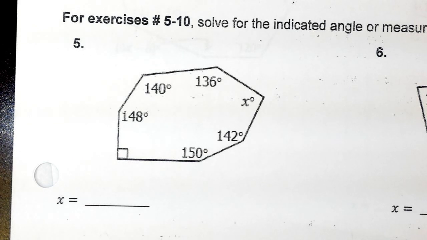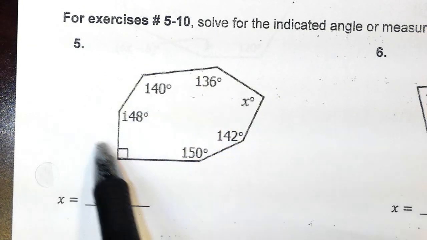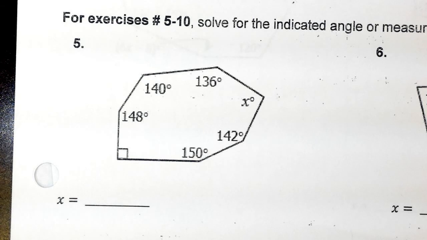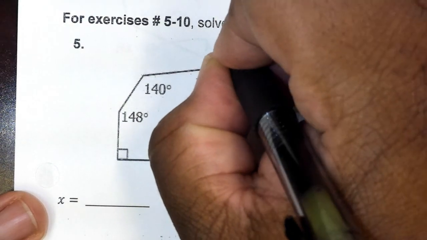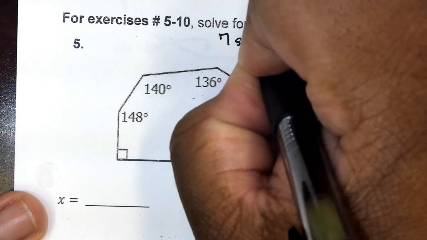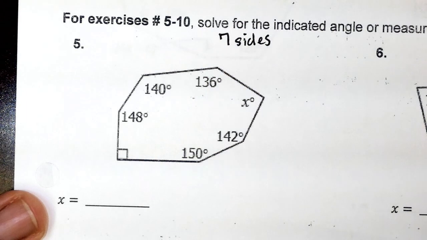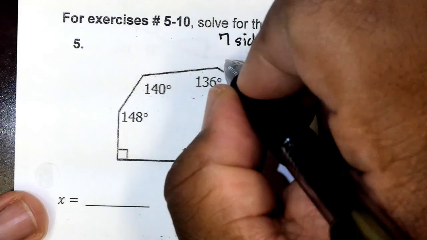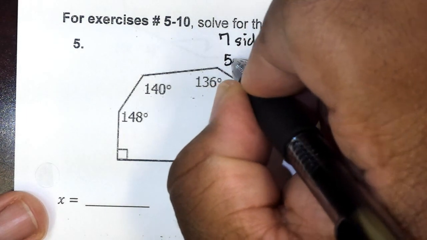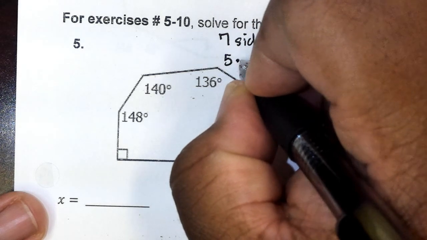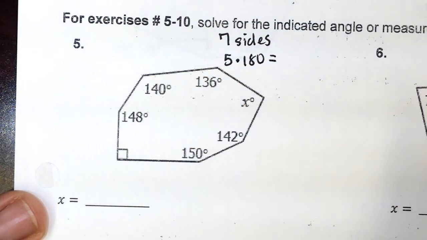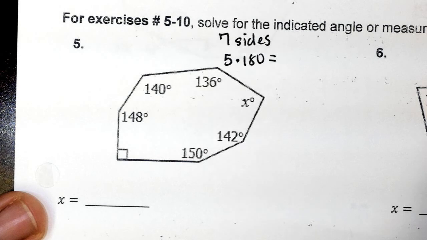To figure out that equation, I need to figure what kind of figure this is, and I need to figure out what the figure itself adds up to. How many sides does this figure have? Anybody count it yet? Somebody said 7 sides. I agree. It has 7 sides. If it has 7 sides, it has 5 triangles in it, n minus 2. So it's 5 times 180. 5 times 180 is what?